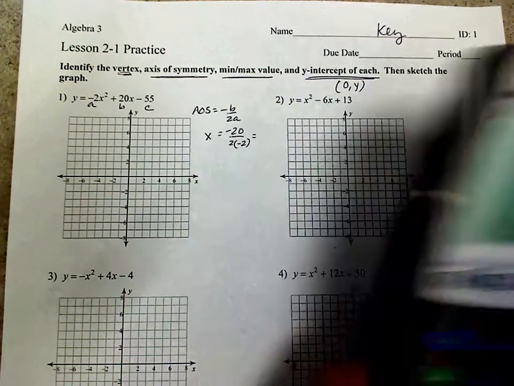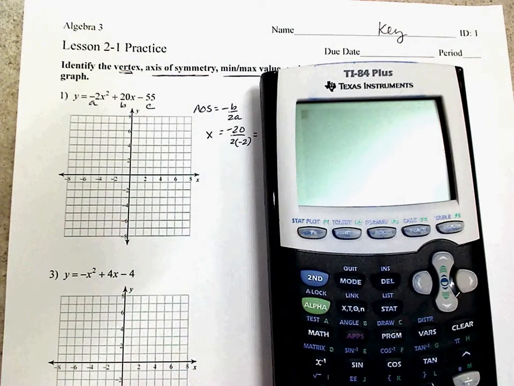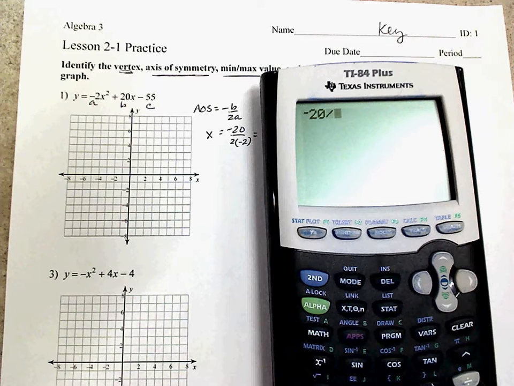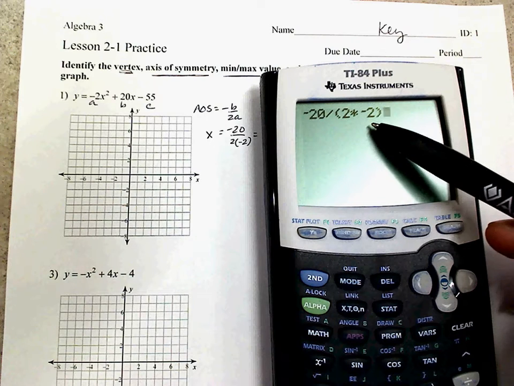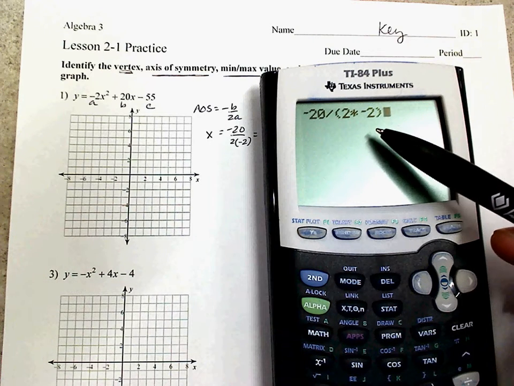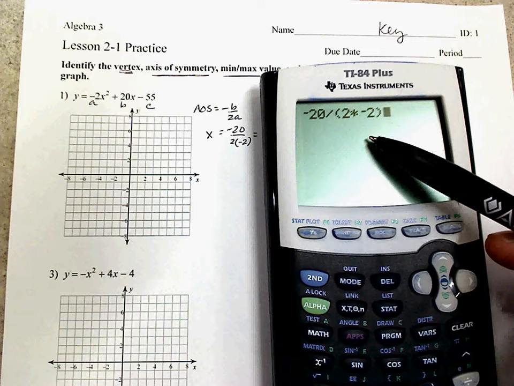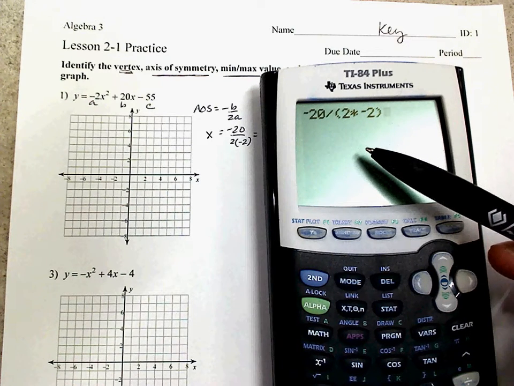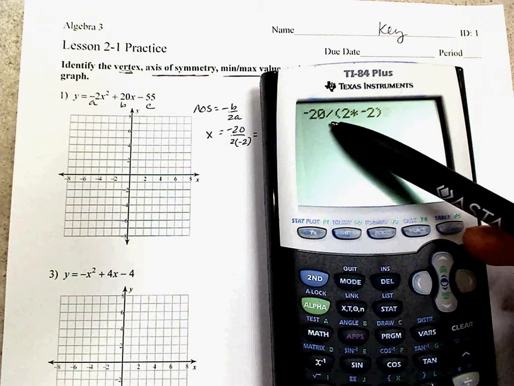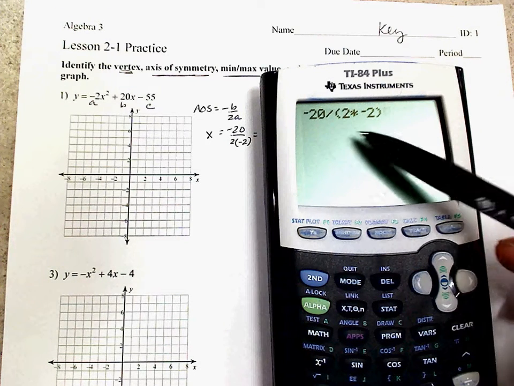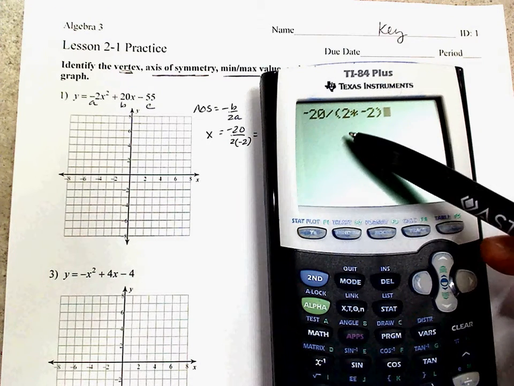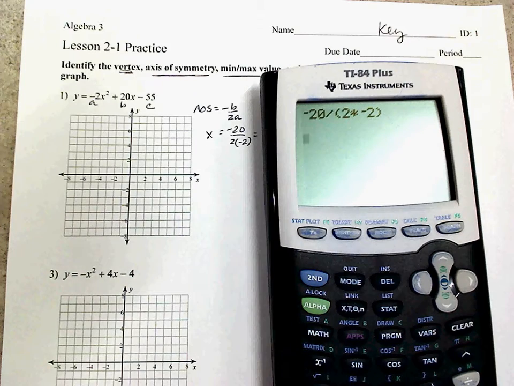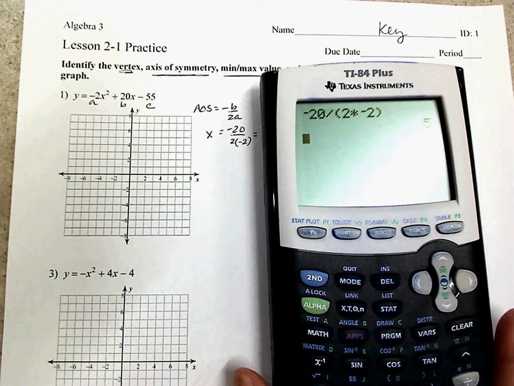Okay? Type that into your calculator. So negative 20 divided by parentheses 2 times negative 2. Make sure you put parentheses around the bottom one. The reason being is if you don't, your calculator will not do it correctly. It will perform order of operation, it will divide, then it will multiply, and that is not correct. Okay? So make sure you put parentheses around that. So my axis of symmetry turns out to be 5.